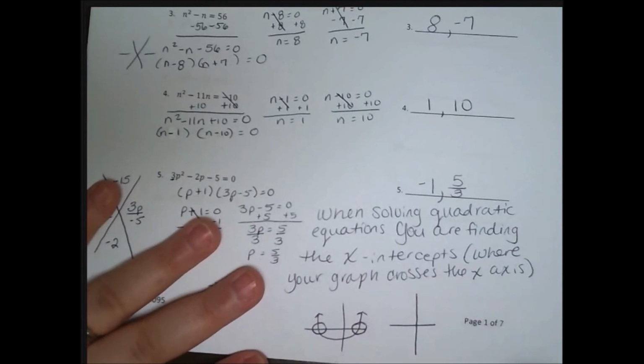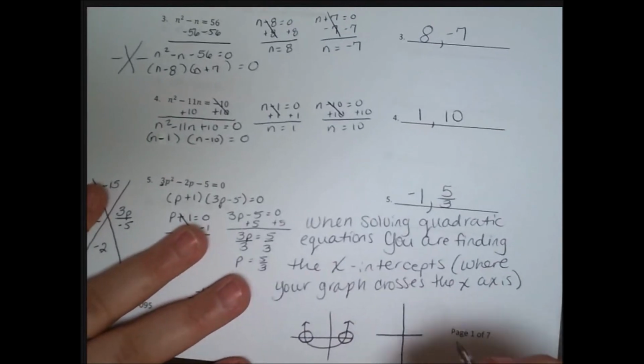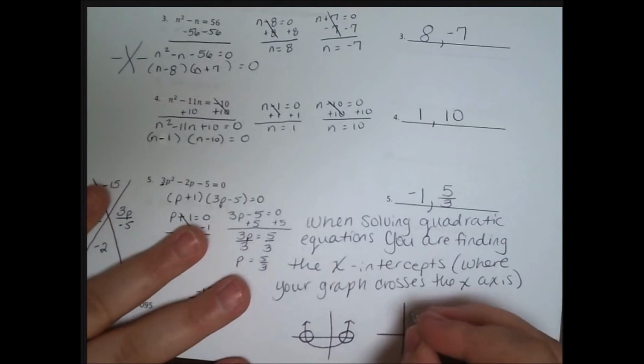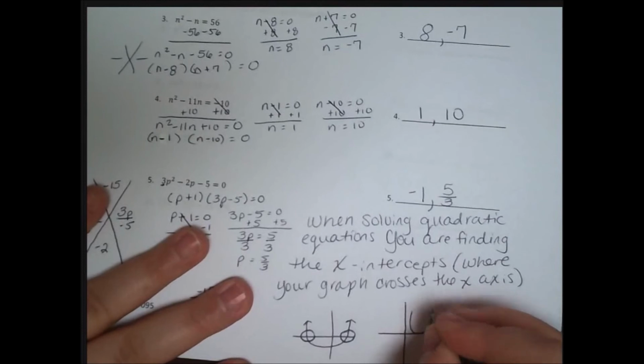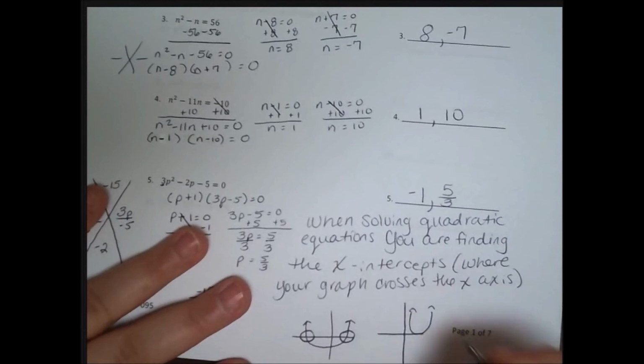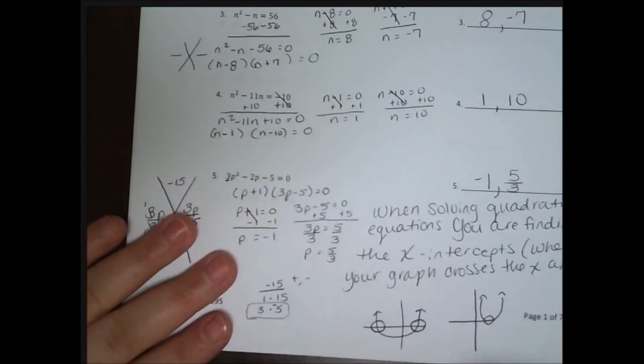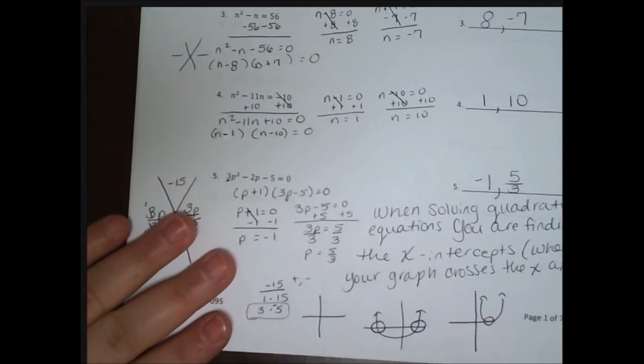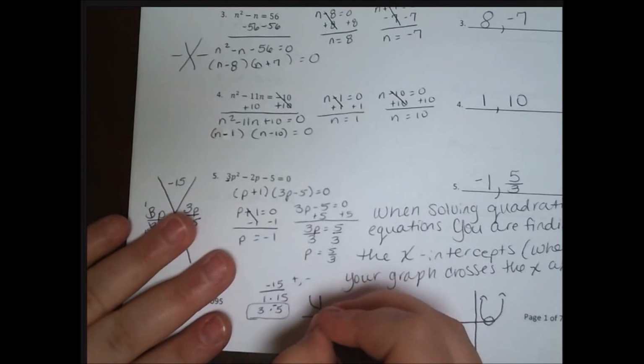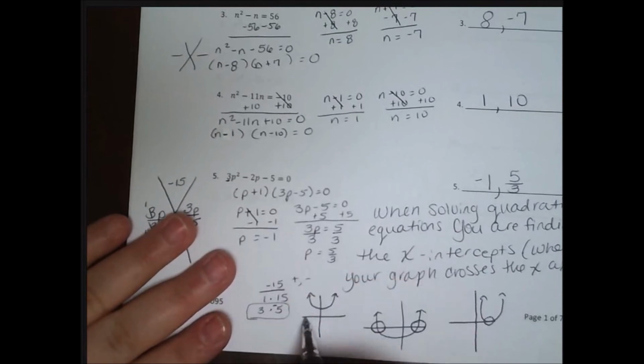Sometimes you'll get an answer where you only have one solution instead of two. In that case, your graph could look like this, where it only crosses at one point. And if you ever get one that has no solutions, that means that your graph never crossed that x-axis.